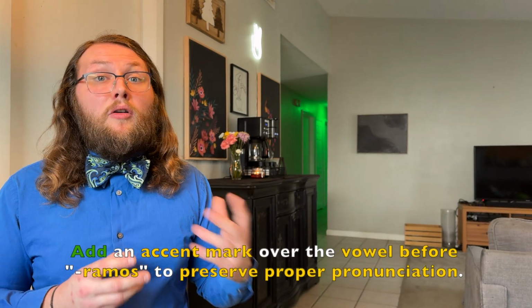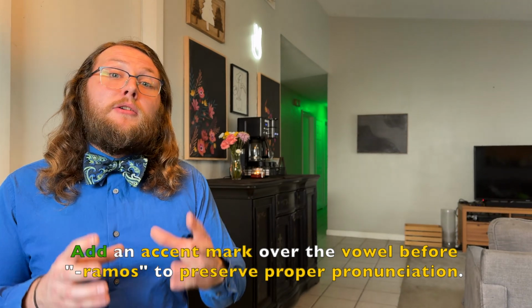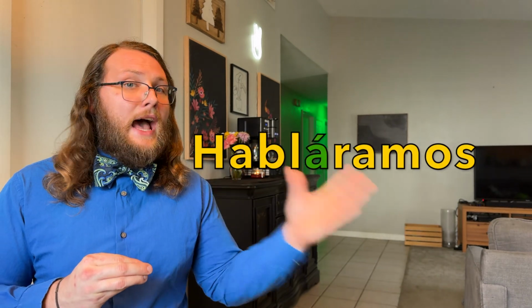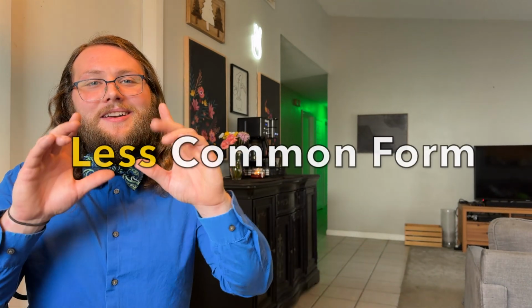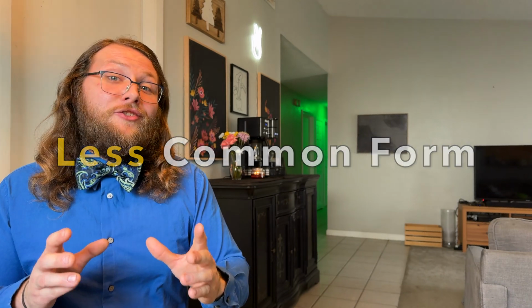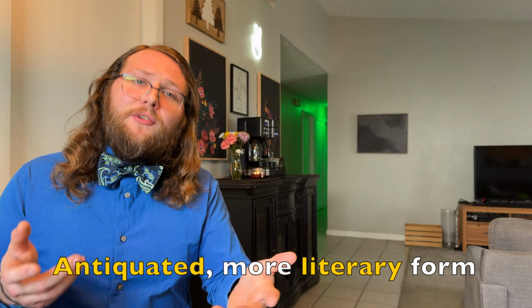These conjugations all stress the syllable just before the R that starts the ending. And with the nosotros conjugation, we need to make sure we stress the vowel just before that -ramos, whether for an AR or ER-IR verb. So we need to add an accent mark over that vowel to make sure we follow the standard pronunciation rules. For example, the imperfect subjunctive nosotros form for hablar is habláramos, and for comer, it's comiéramos. All right, so the second, less commonly used conjugation form is found more in literary contexts.